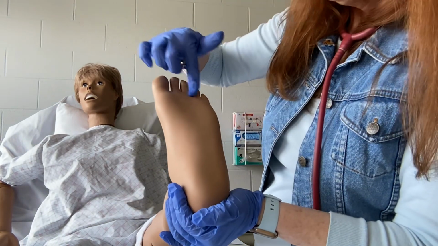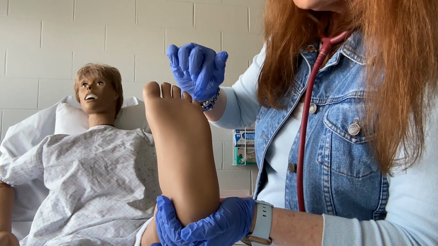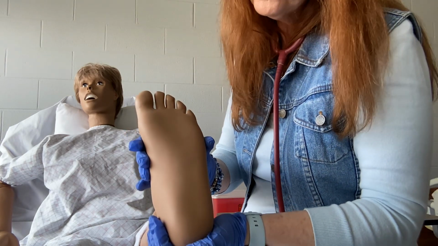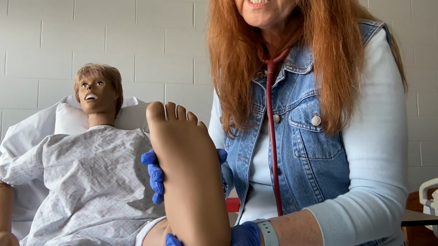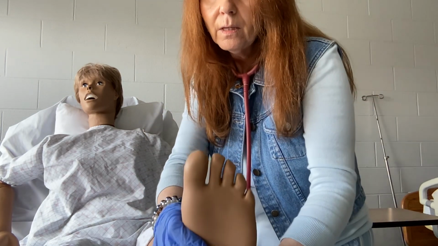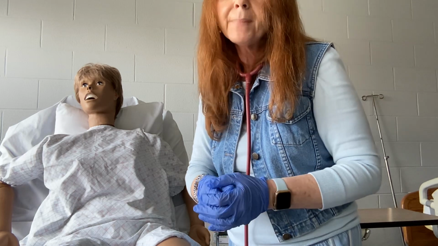Assessing the bottoms of her feet, I see no corns, I see no cuts and no abrasions. I would identify her foot within normal limits. It's warm to touch. I see no edema. It's pink in color. Looks like she's got good circulation, so let's see how good her circulation is by palpating her pulses.